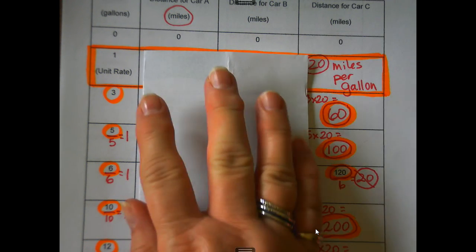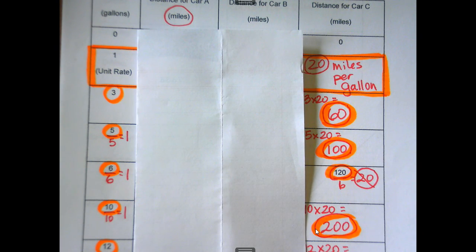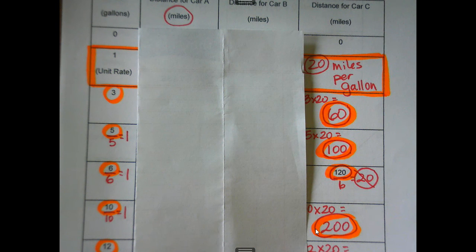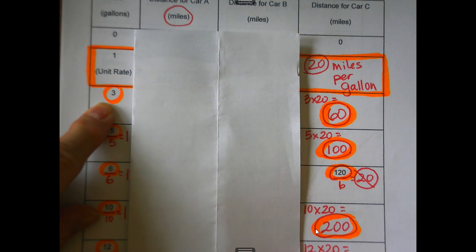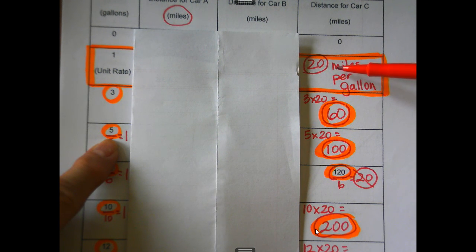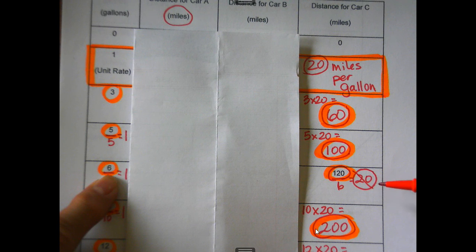All right, and then I'm going to cover everything else up except for this first column and this last column as we are talking about the unit rate for car C. We figured out that car C could go 20 miles per gallon together yesterday. If I multiply that by the amount of gas I have, 3 times 20 gives me 60 miles that I can travel. 5 times 20 gives me 100 miles I can travel. If I have 6 gallons of gas, I can multiply that times my miles per gallon, which is 20, and I have 120.